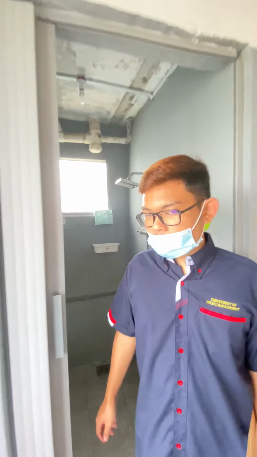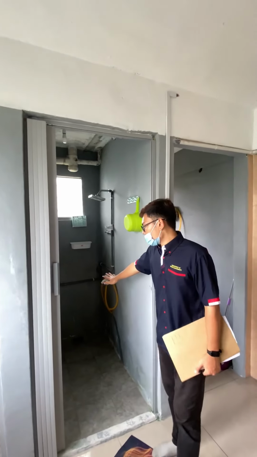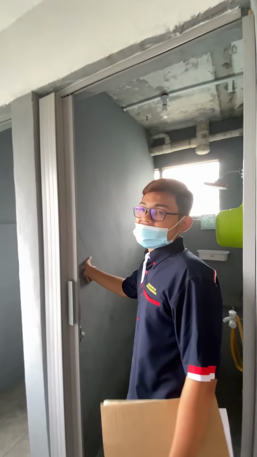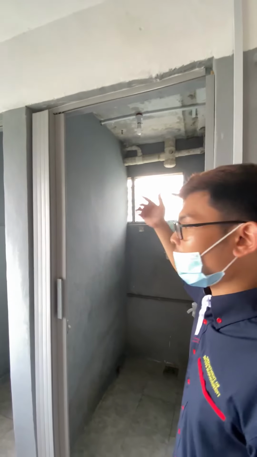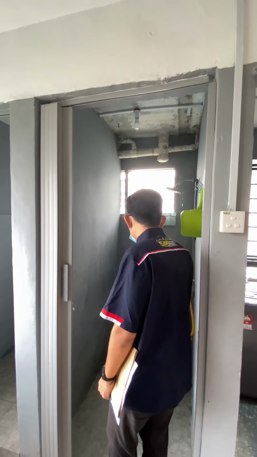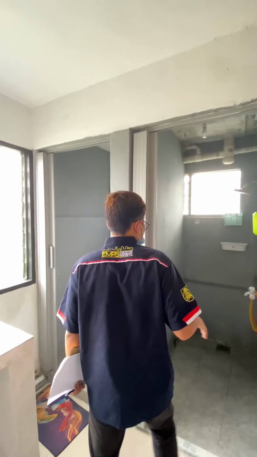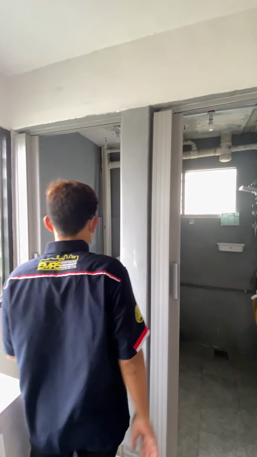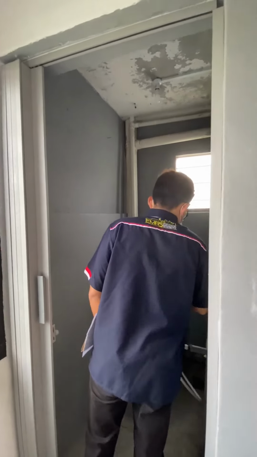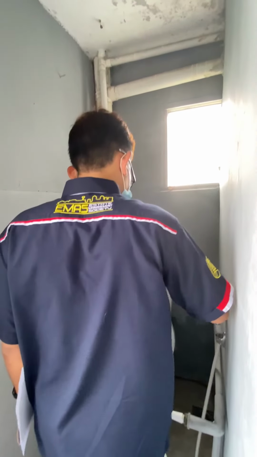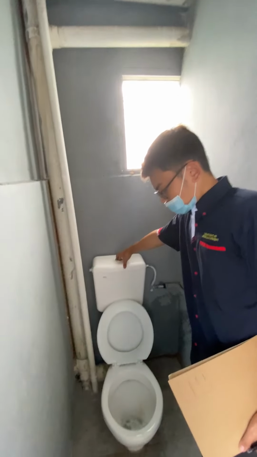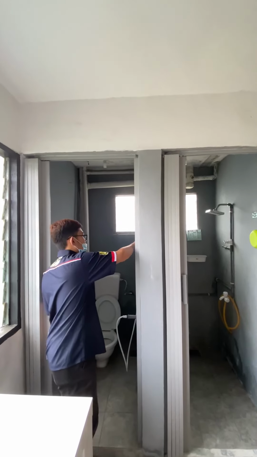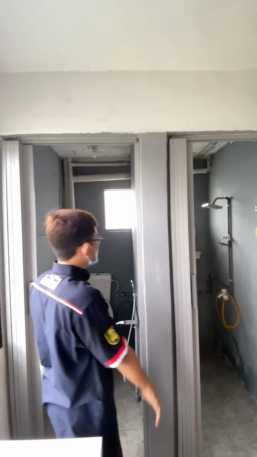Okay, so for this bathroom, the only defect that I detected was that the wall was quite dirty. So we will later on paint it back. Other than that, there are no defects that I detected. The piping is still strong, so no repairing is needed. Okay, as for the toilet, the pipes are still working, and the flush is also working. Later on, we will repaint the walls of this shower and this toilet to make it look more proper.